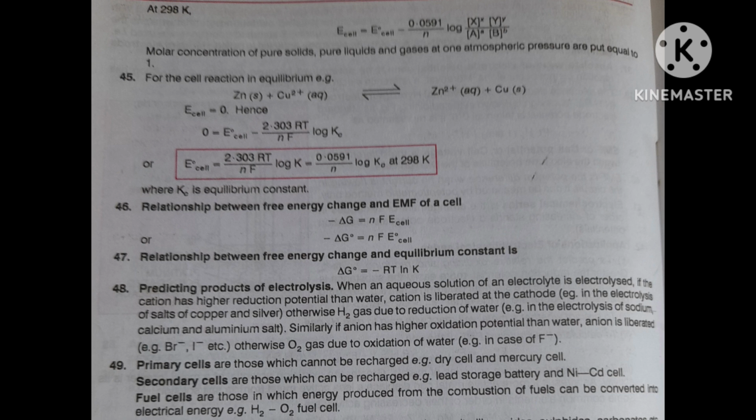Corrosion is the change of metal surface into salts. The salts which form on the surface are oxides, sulfides, carbonates, etc. But how does it convert to these salts? Due to attack of atmospheric gases.